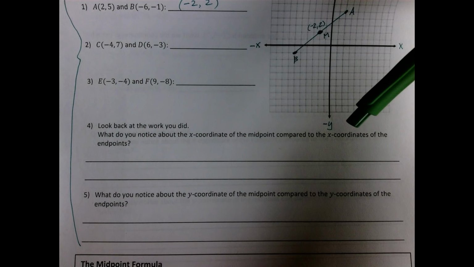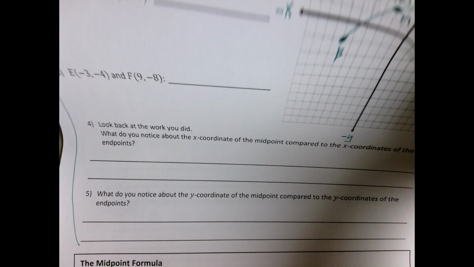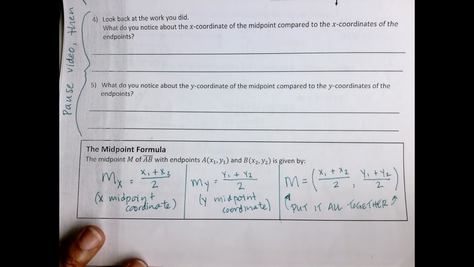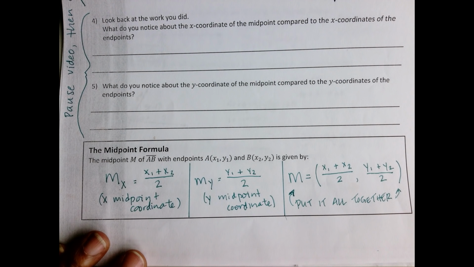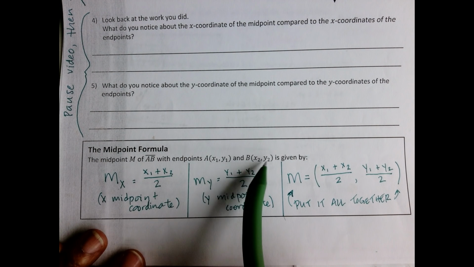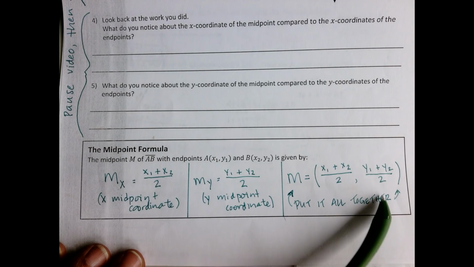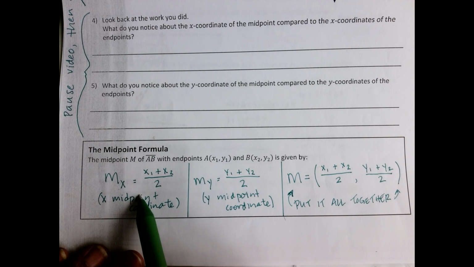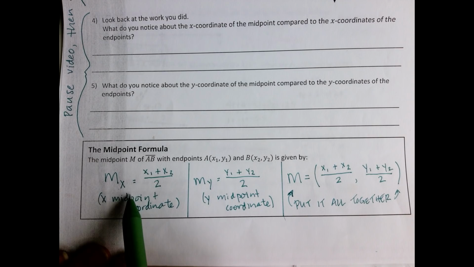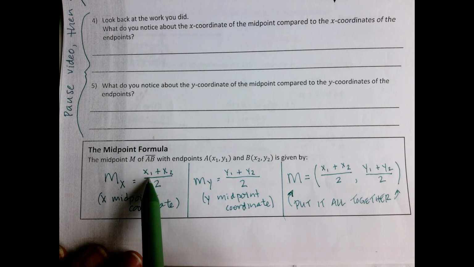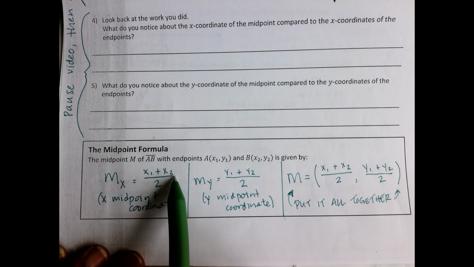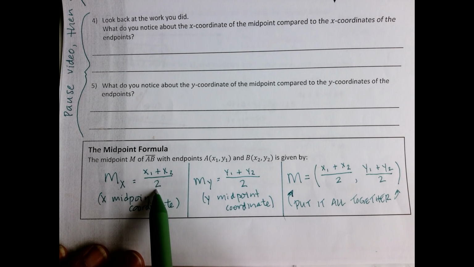All right, so once you're back, let's take a look at the midpoint formula and what it is. So the midpoint formula is given by this, okay? And this tells us that the x-coordinate of your midpoint is an average, or the mean, of your first endpoint and your second endpoint. When we say average, it means we add up two things and divide by the number of things in the set.